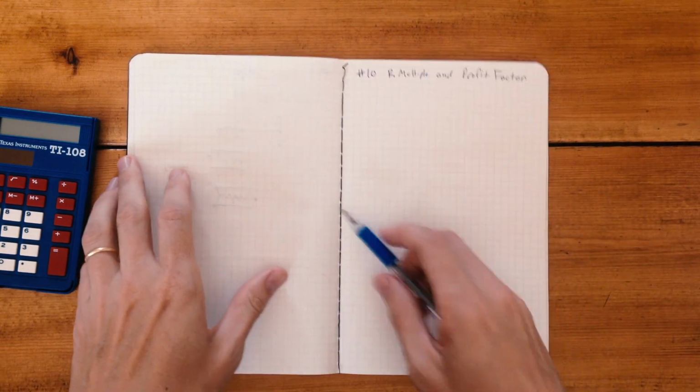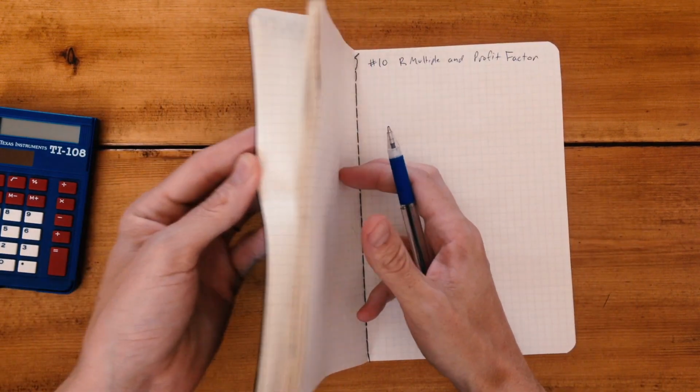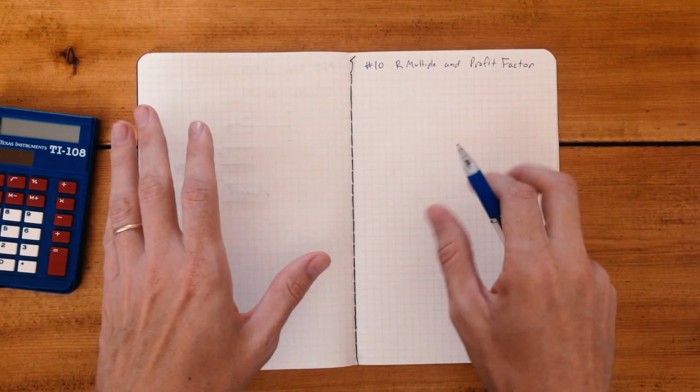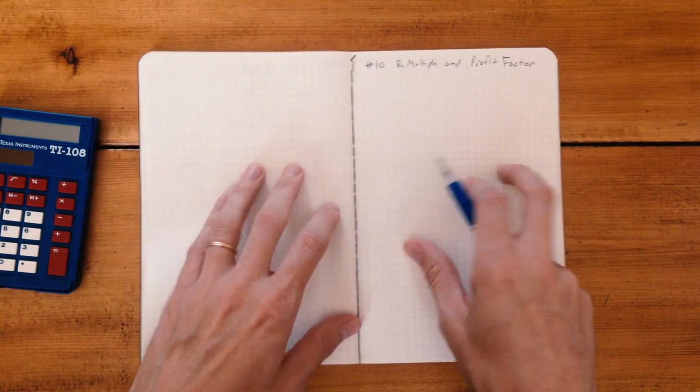I made it to halfway through my notebook. I didn't start at the very beginning. This notebook does have more than 10 pages. I don't know why I didn't start at the beginning. I'm going to run out of pages.